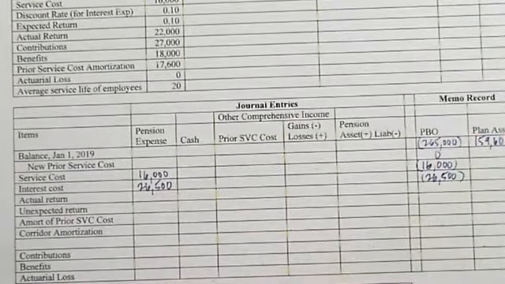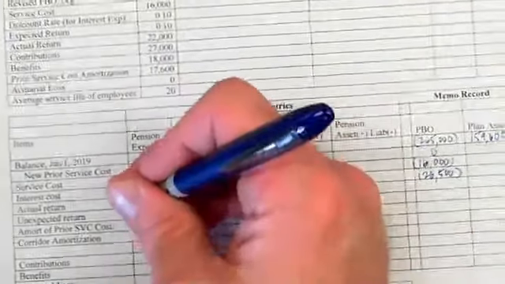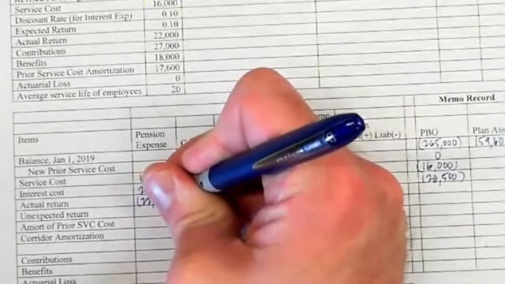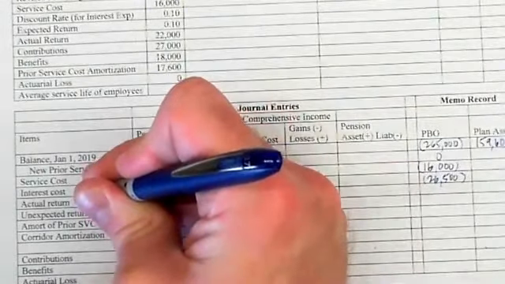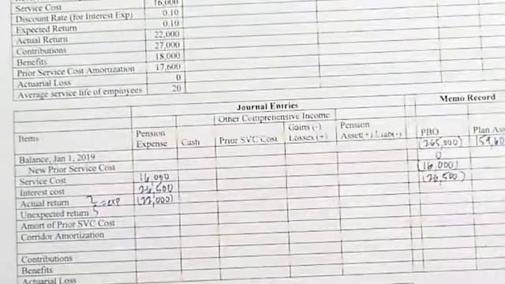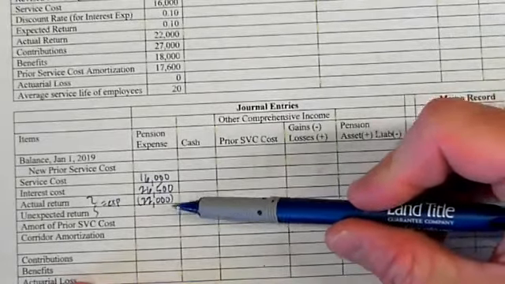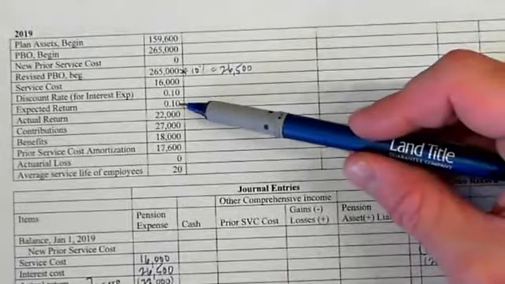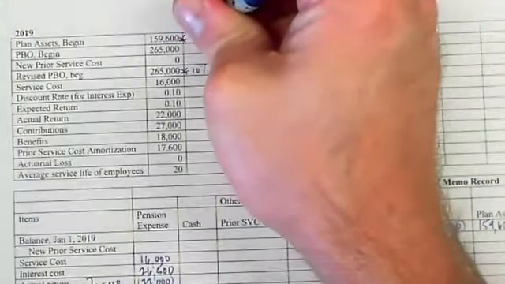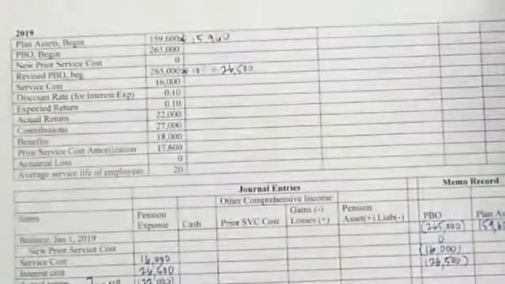Now, the actual return is going to be $22,000 this year. Remember, the actual return does decrease it, but we are looking for the expected return. So with that, when we add up these two, we want it to equal the expected return. Now let's look at what the expected return actually was. It's a 10% rate applied to the beginning plan assets. 15,960 would be what I expected to get.